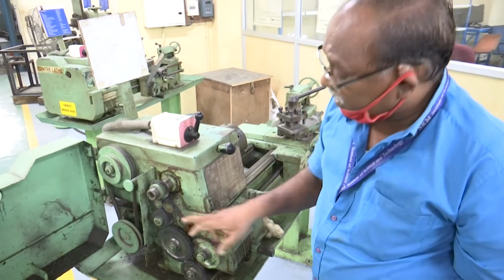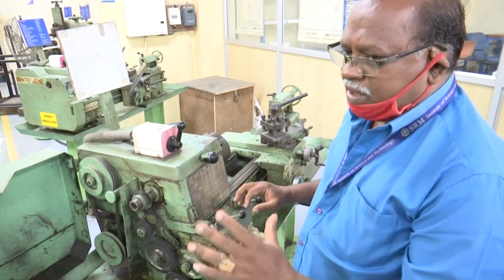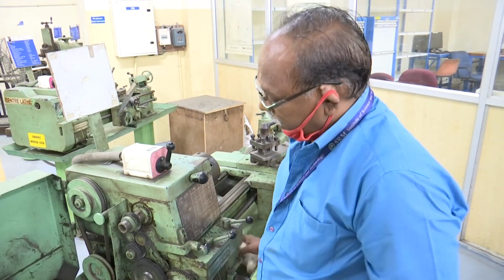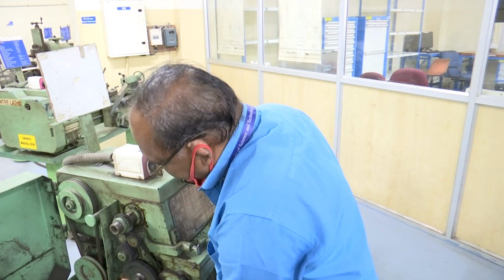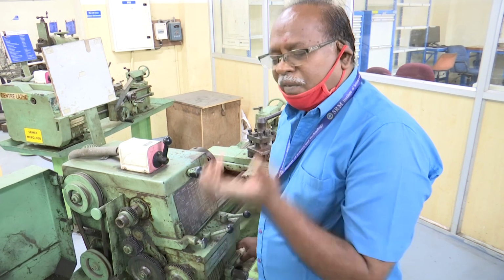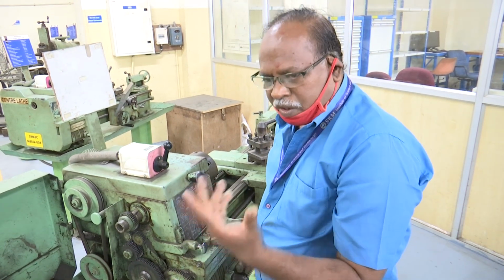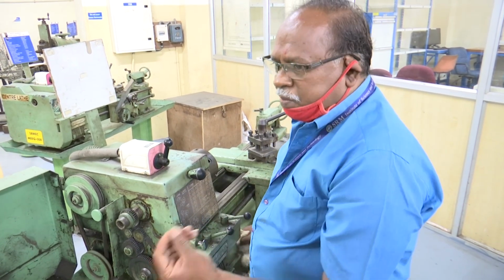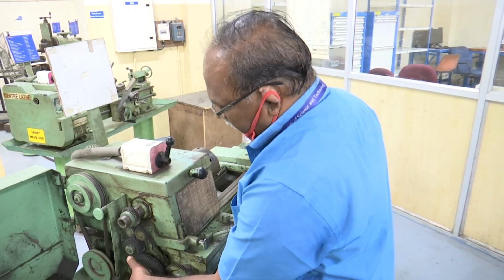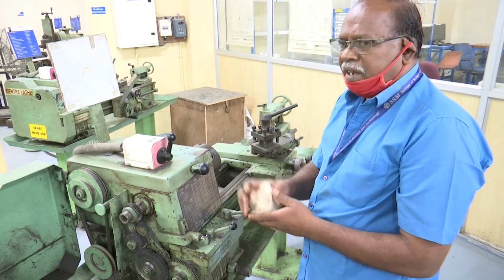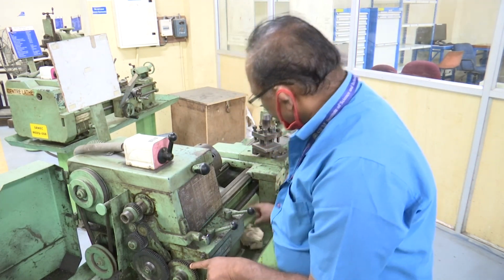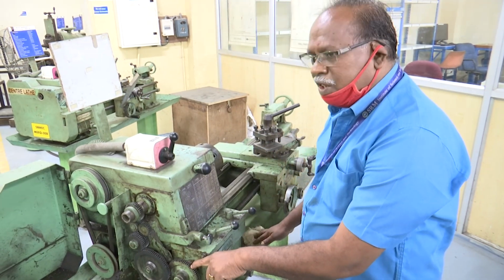The tumbler gear has 3 gears. It is used for the lead screw direction, forward or reverse. That gear is called the change gears. The change gear is used for thread cutting purposes. Whatever you want, do the calculation. Whichever number of threads you want, you fix the gear as per the calculation. The lead screw rotates as I want. This gear is called the spindle gear.